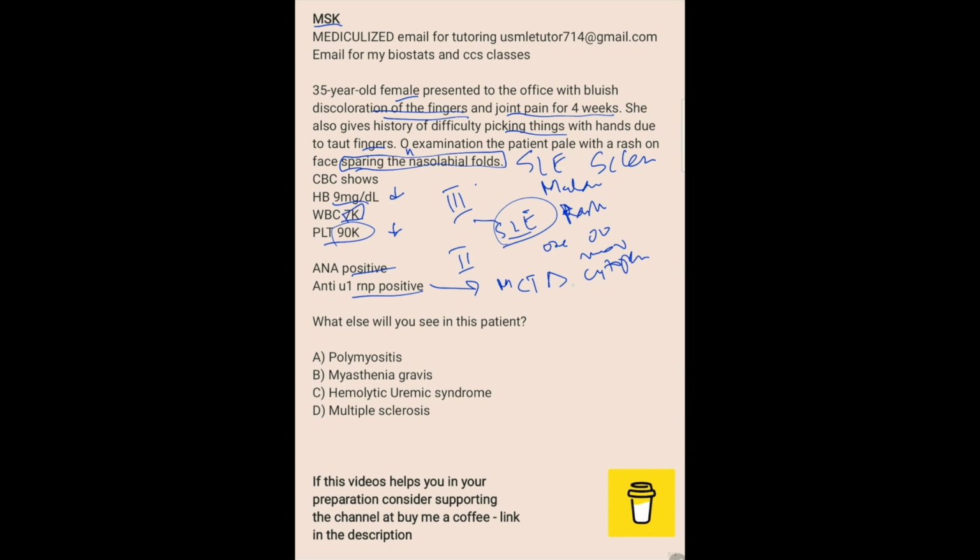So now, what else do you see in MCTD? Remember, you see 4 connective tissue diseases: SLE, rheumatoid arthritis, polymyositis, and scleroderma. This patient has scleroderma features, also SLE features. So now, what else will you see? The answer is polymyositis. Myasthenia gravis is the wrong answer.